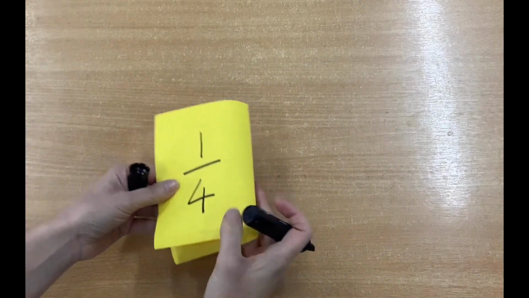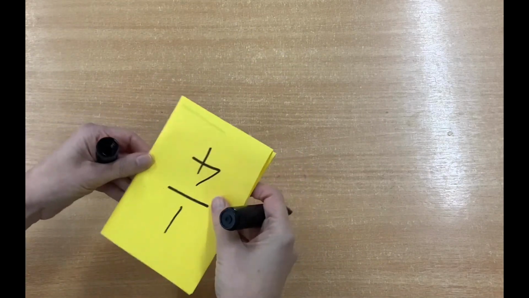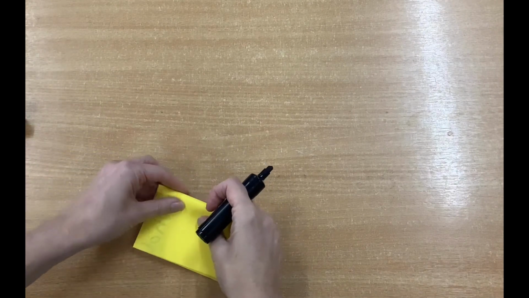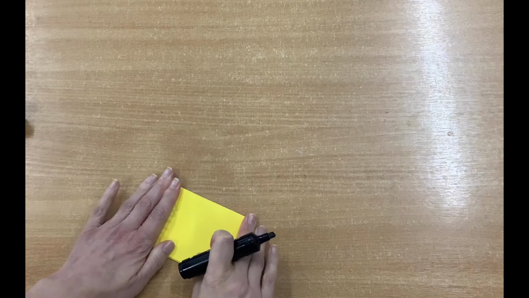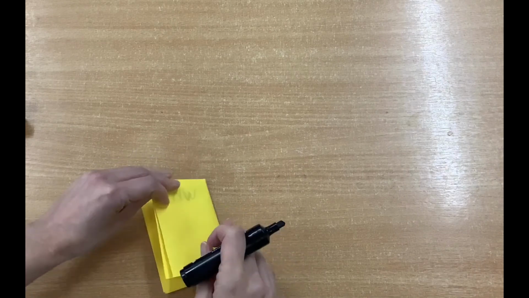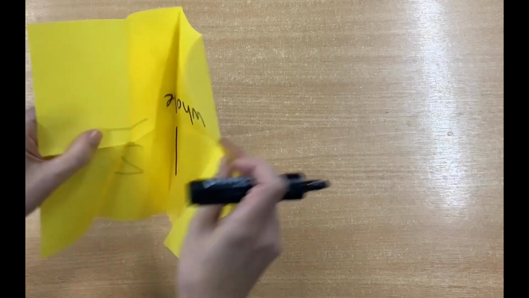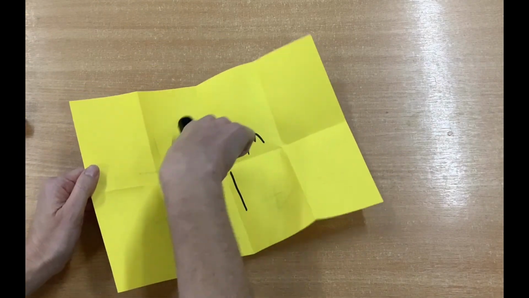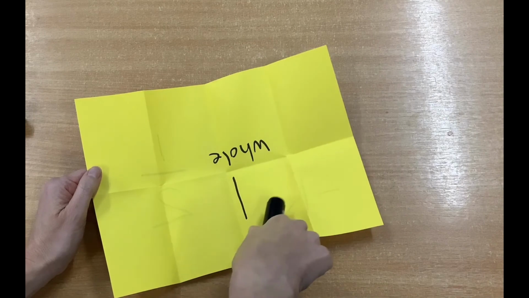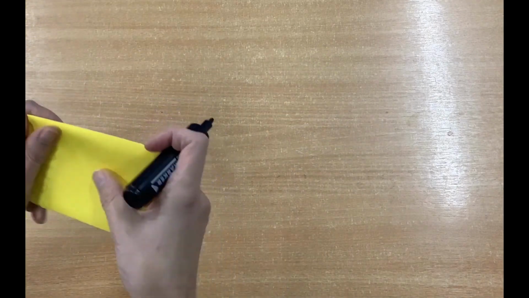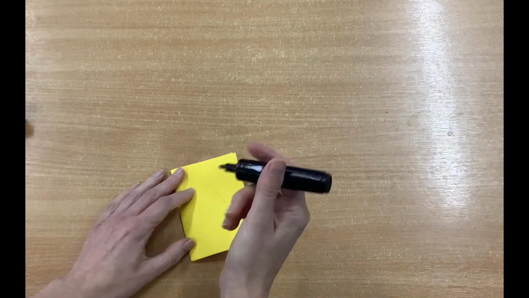So what do you think will happen if I fold the quarter in half? How many bits will there be altogether? If we open it out, we'll be able to count them. We've got 1, 2, 3, 4, 5, 6, 7, 8. So fold it all back up again. That will now be 1/8.